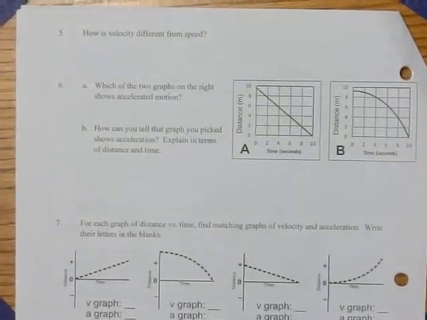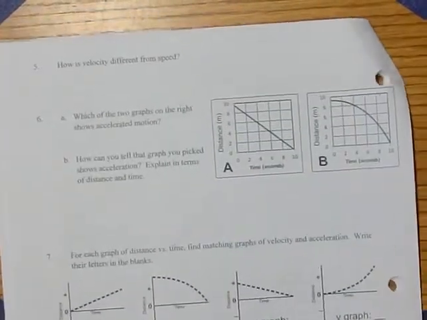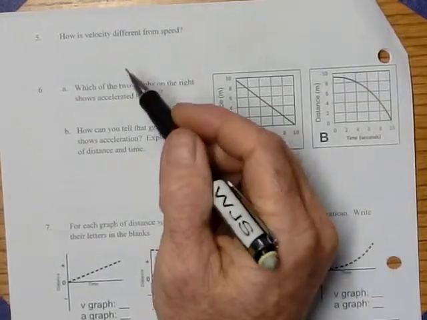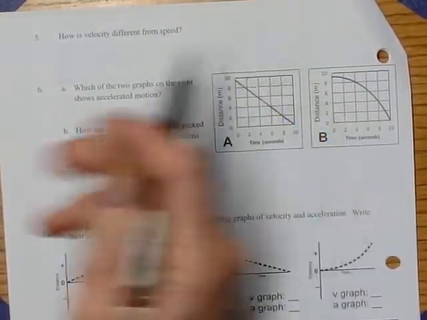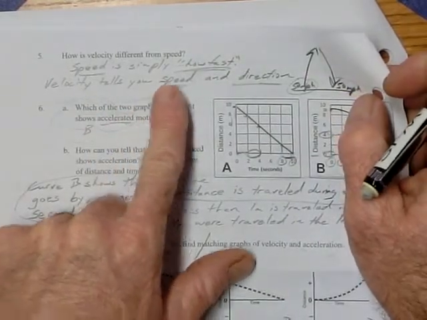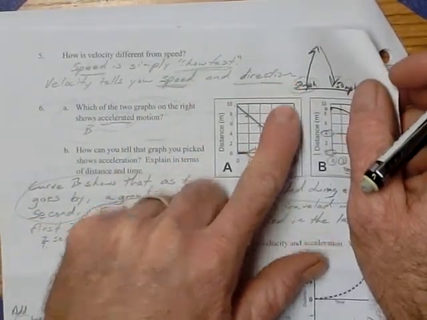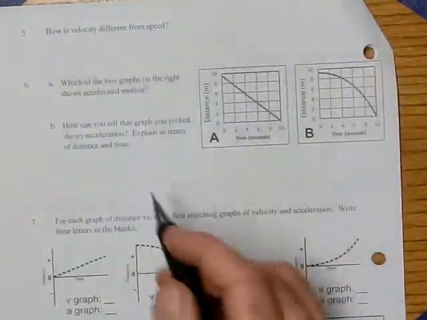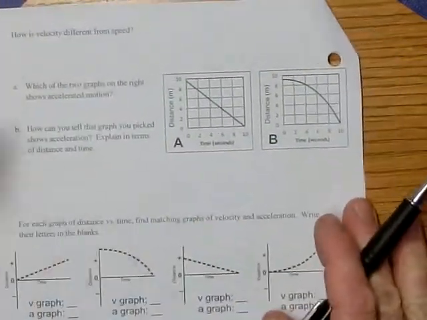This is the simple version of page 2. I'm going to keep this one simple. I rambled on the last one. So, how's velocity different from speed? Speed is how fast. Velocity tells you not only how fast, but also the direction. Speed and direction. Done.